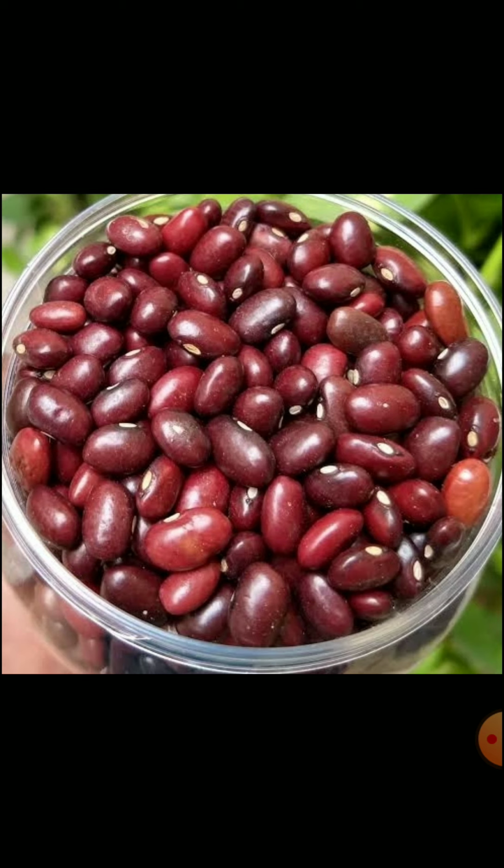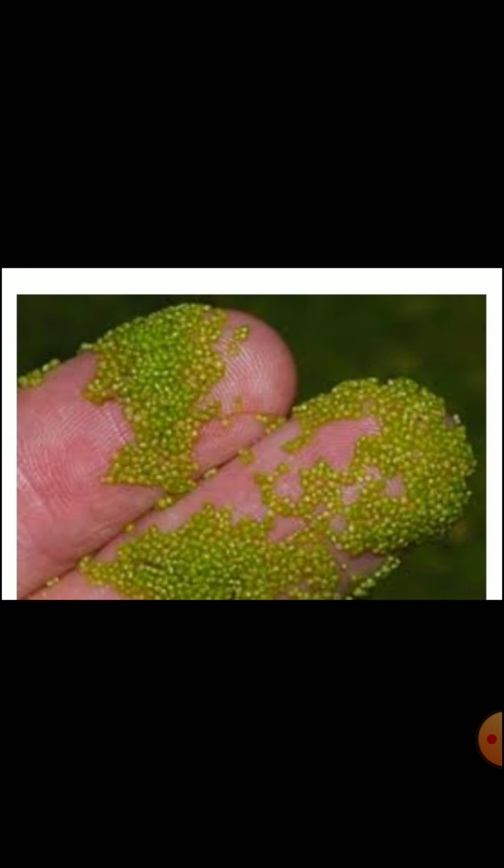Seeds vary in their size and shape. Some of them are very small, some are large. Some seeds are very small. Poppy seed is an example. Orchid seeds are also examples of small seeds.